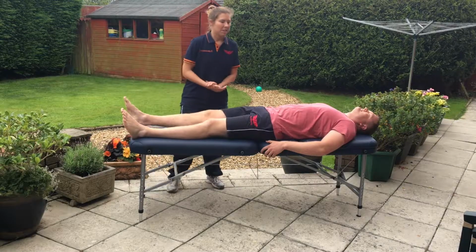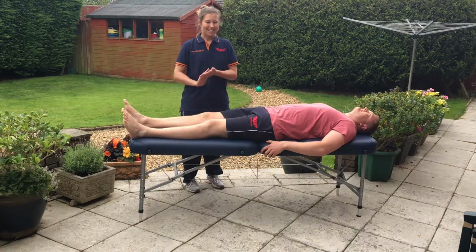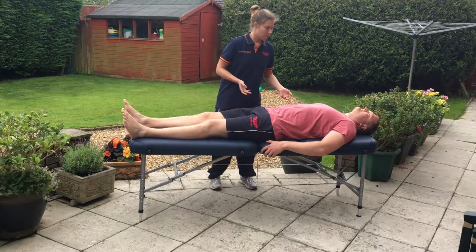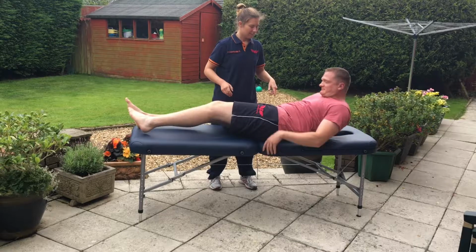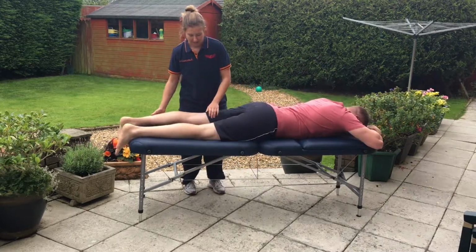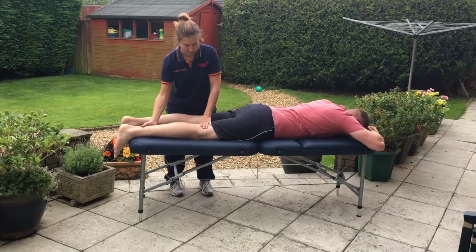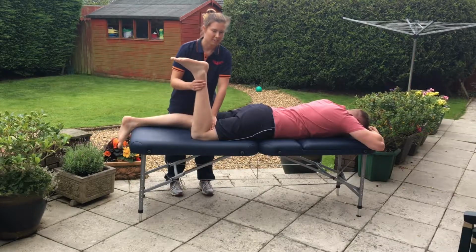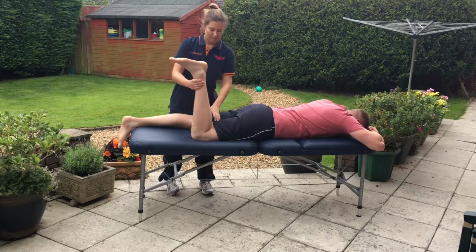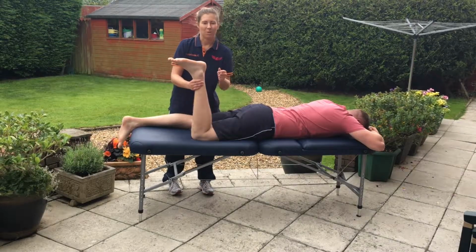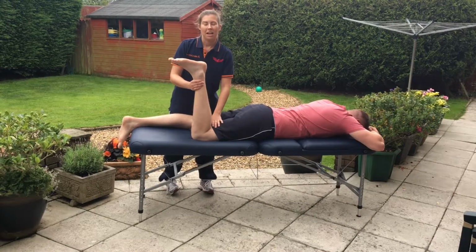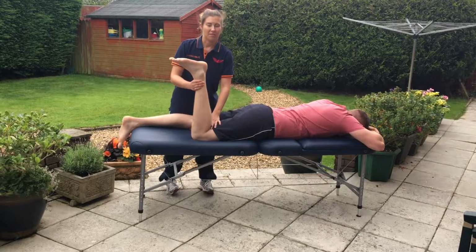Okay, so another test that we can do is the Apley's maneuver. So you get the patient to turn over onto their front. Good. Okay, and ask the patient to bring their leg up into 90 degrees of flexion at the knee, and again attempt to internally and externally rotate and cause trapping of the menisci between the femur and the tibia.